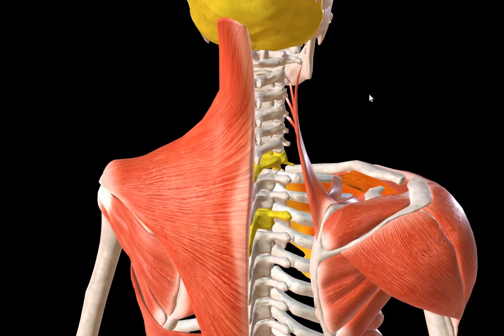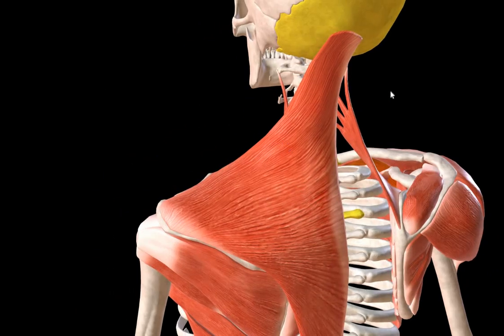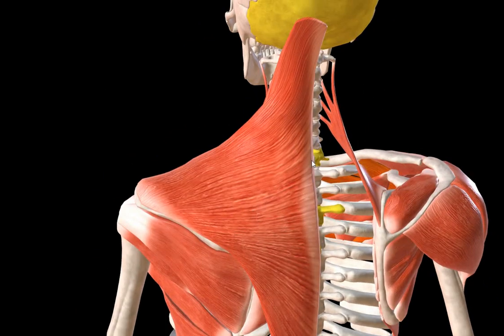So if we look at that from the side here, if you were to draw 2 horizontal lines, that's all the fibers from here to here. Basically, these are the fibers involved in the elevation of the shoulder girdle and the scapula, the shrugging motion.